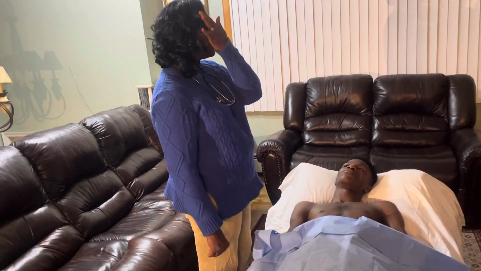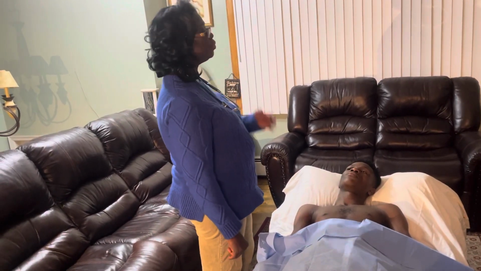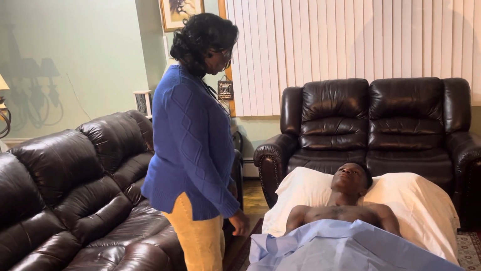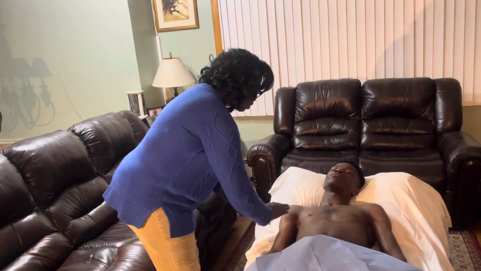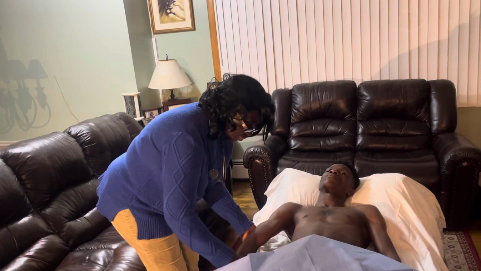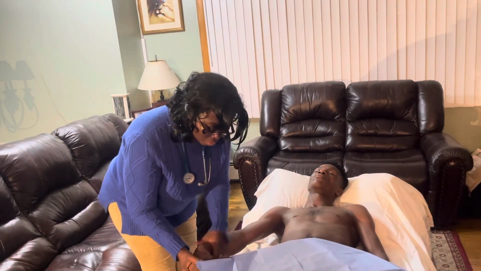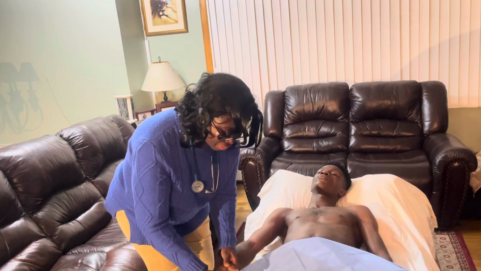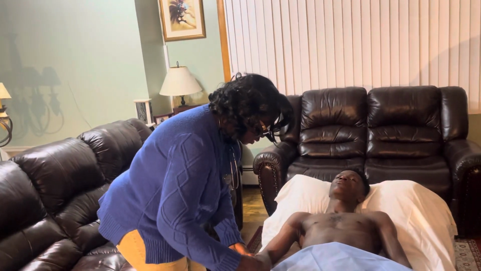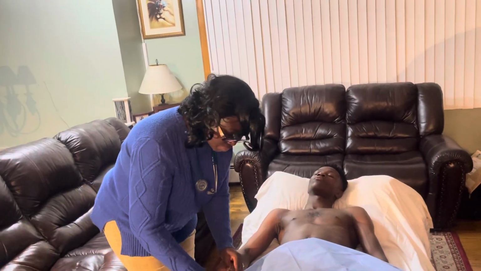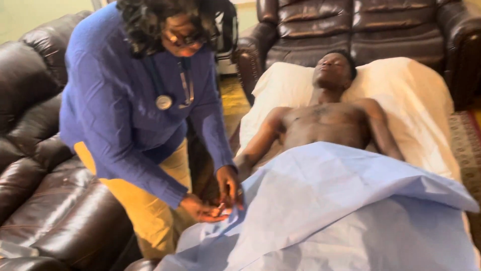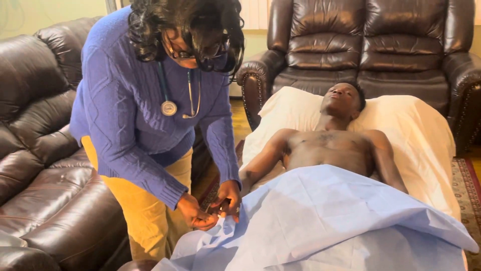All right, so now I'm going to do the peripheral examination, and I'm going to feel for the warmness of your upper limbs. Yeah, you are warm to touch. And then at the same time, I will do your capillary refill. Yes, it's less than 3 seconds, and that is what is expected.